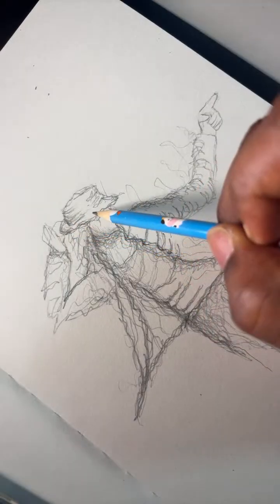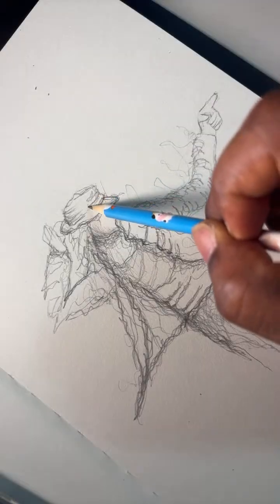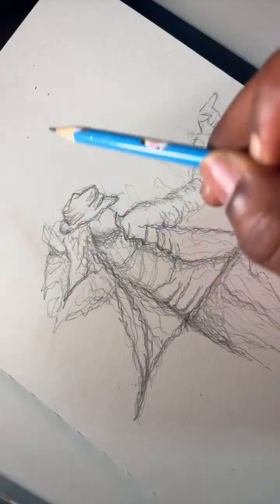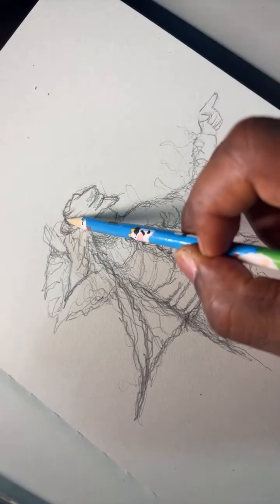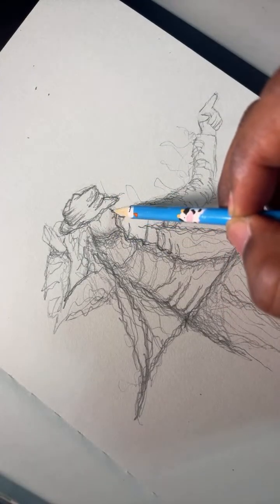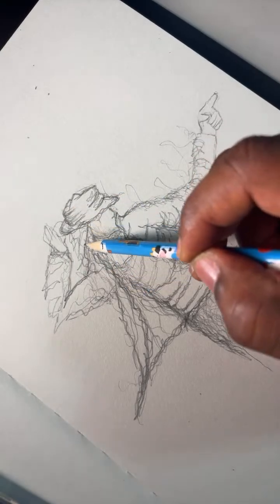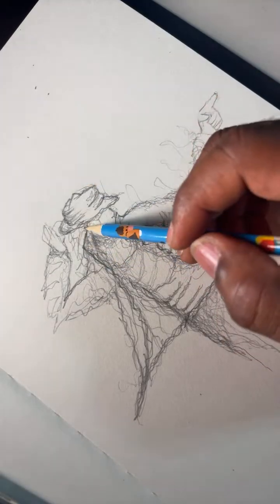I like to do this when I'm on the train going home from work after a long day, and I'll just take my sketchbook. I have a smaller sketchbook, not this big one. I have a smaller sketchbook that I'd be doing such things into.